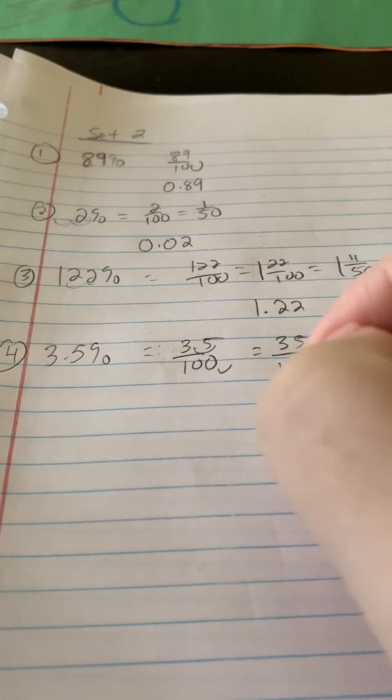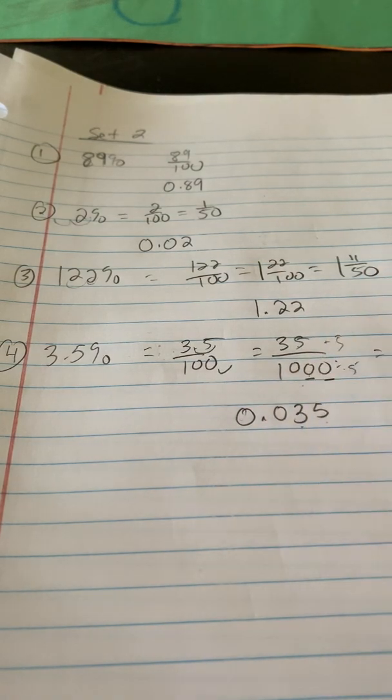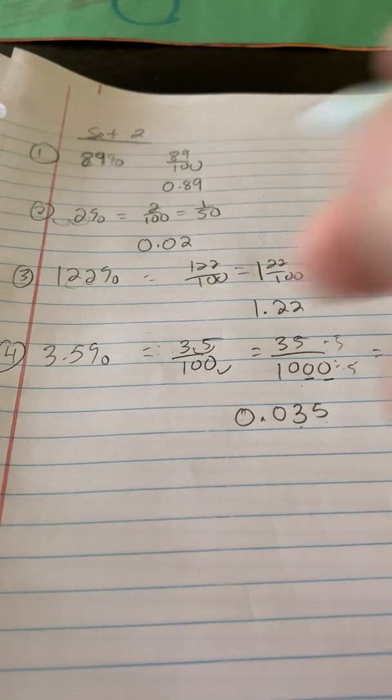Writing that as a decimal, 35 thousandths is 0.035. 35 thousandths has to be in the thousandths place.